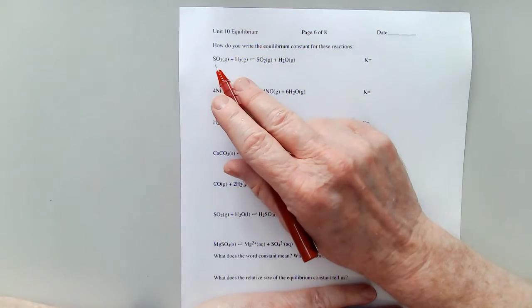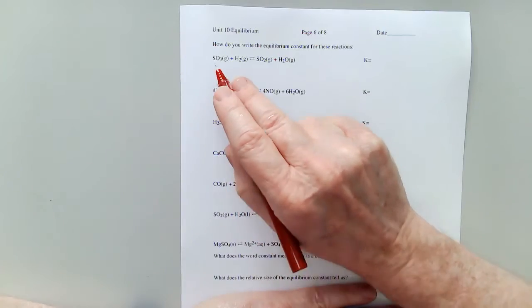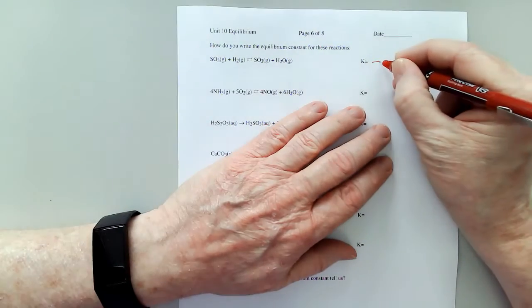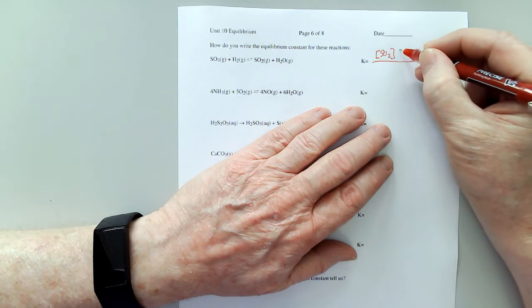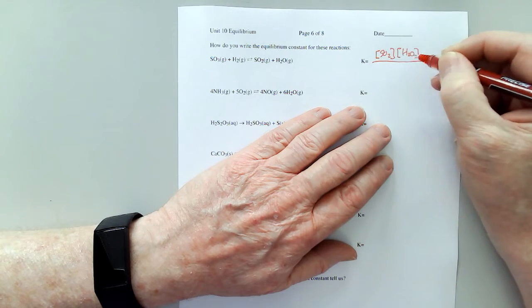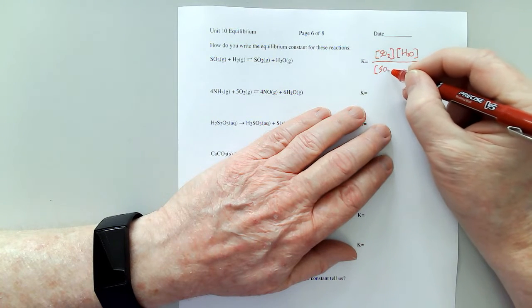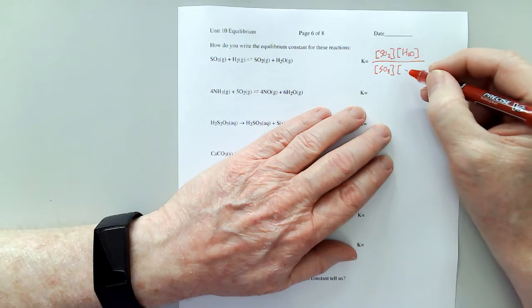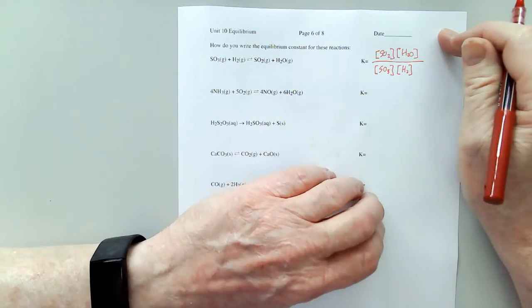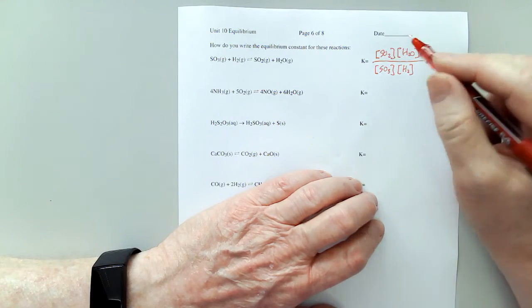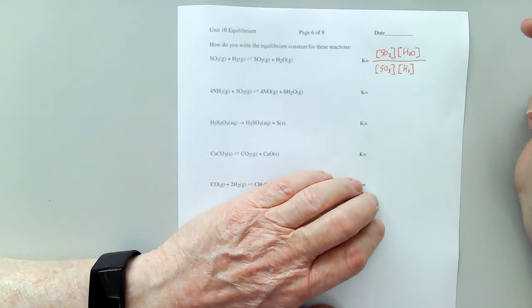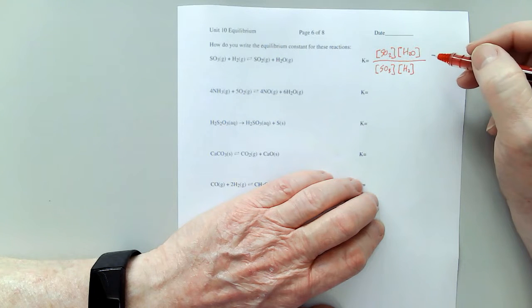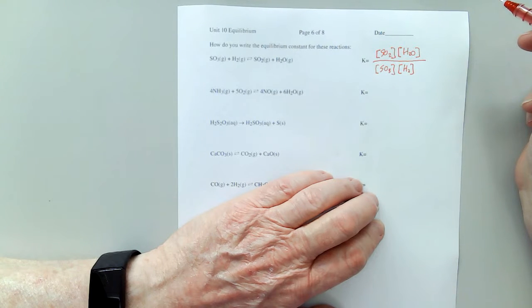As we look at this first reaction, I notice all 4 species are gases and they all have a coefficient of 1. Those are important concepts. So the K is going to equal the concentration of the SO2 times the concentration of the H2O divided by the concentration of SO3 times the concentration of H2. And you'll notice that each of the exponents is 1 because each of the coefficients is 1, and all the species are included because they are all gases. This also illustrates nicely for us that an equilibrium constant is a ratio, products over reactants.